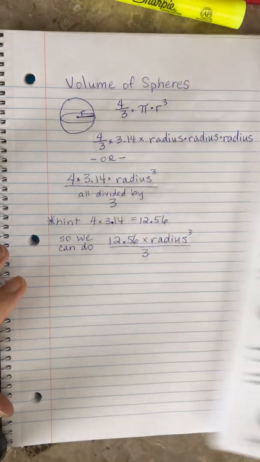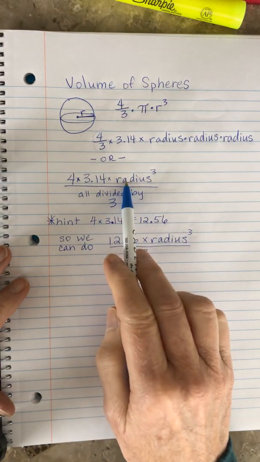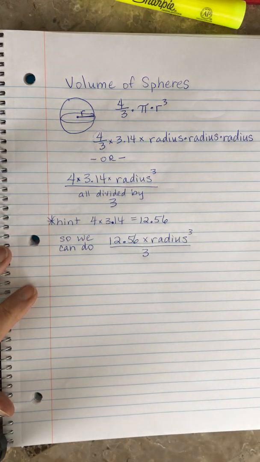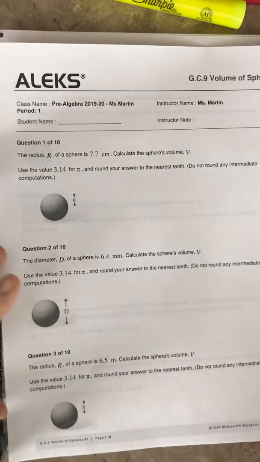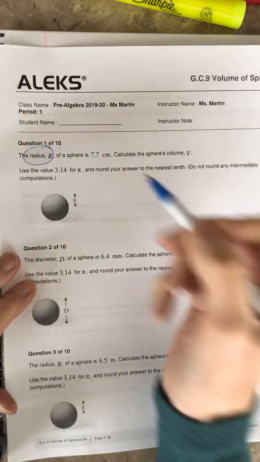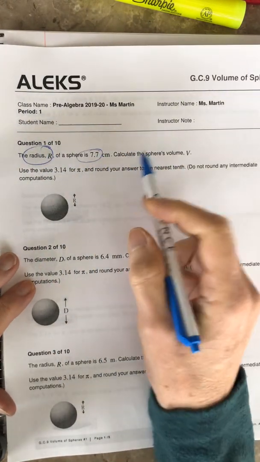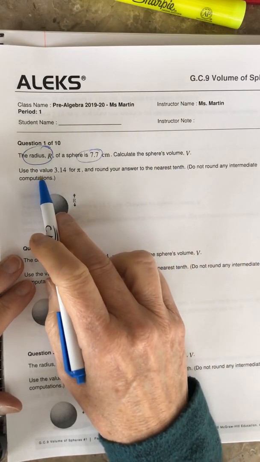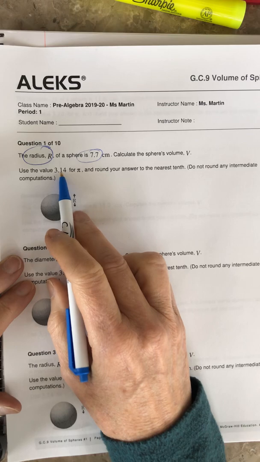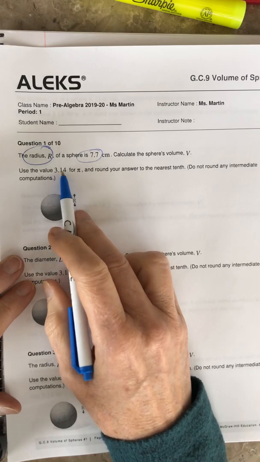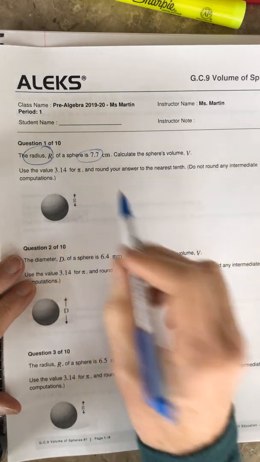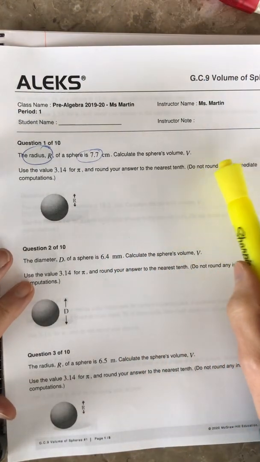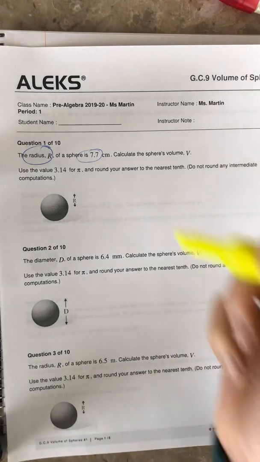If you look again, there's no diameter that's used. It's the radius. So if you get a diameter, what do you have to do? That's right, cut it in half. Okay, so here we have a radius of 7.7, and it says calculate the sphere's volume. All right, and they also tell you to use the value 3.14 for pi. So we are going to be multiplying with 3.14, and round your answer to the nearest tenth.